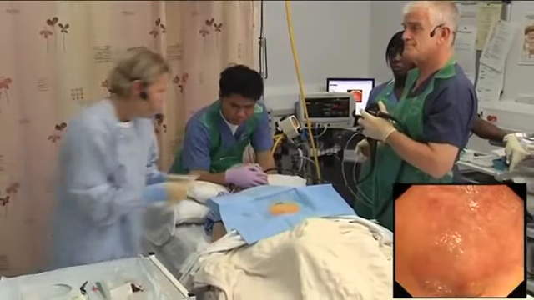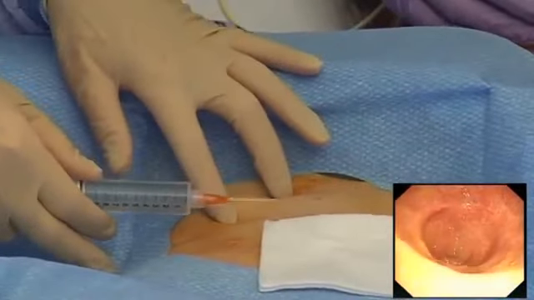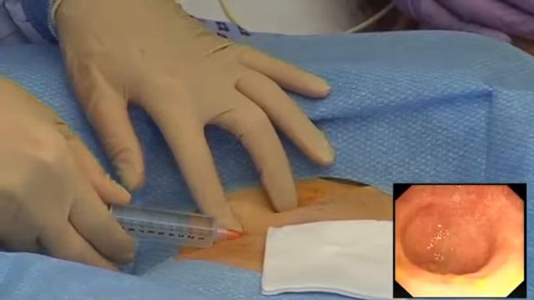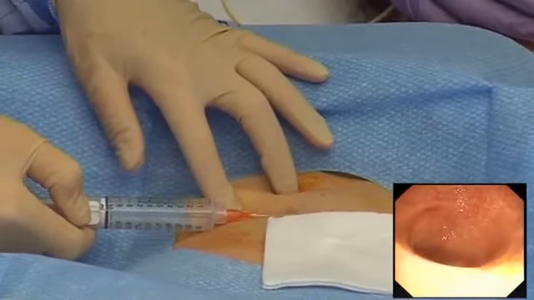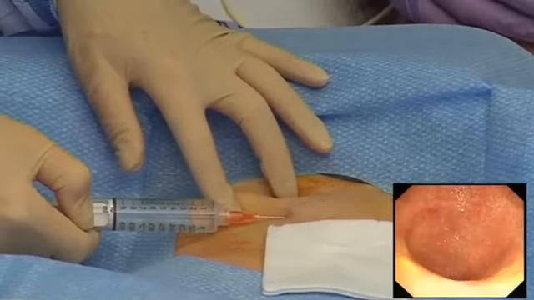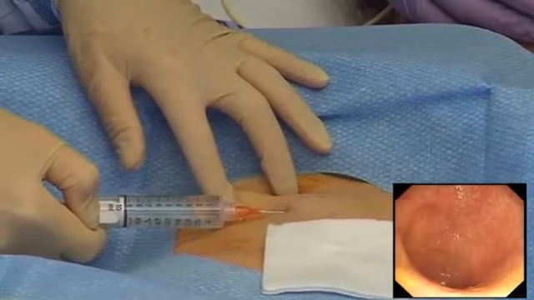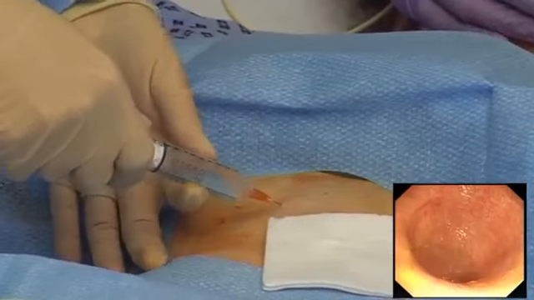So I'm just going to inject the area with local anaesthetic. It's important to keep the stomach fairly well inflated, so that it's blown up against the anterior abdominal wall. Just aspirating as I go.